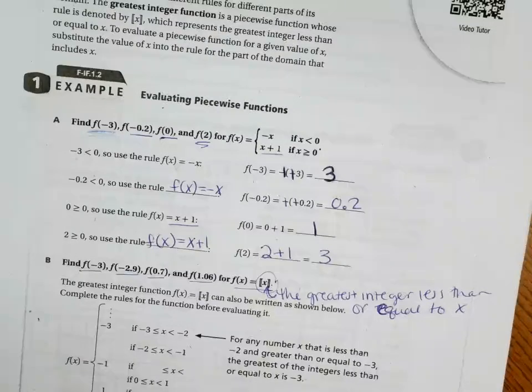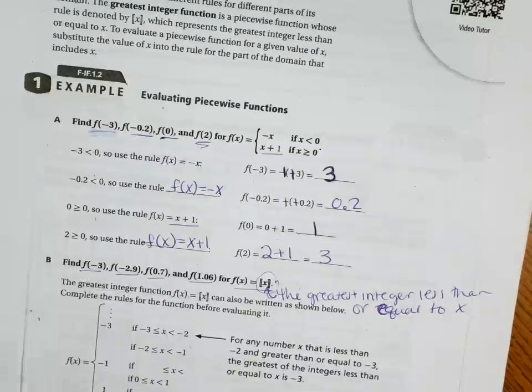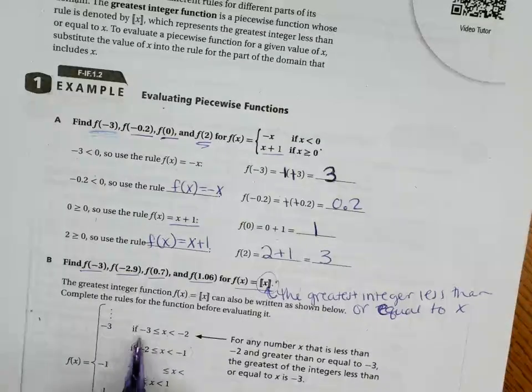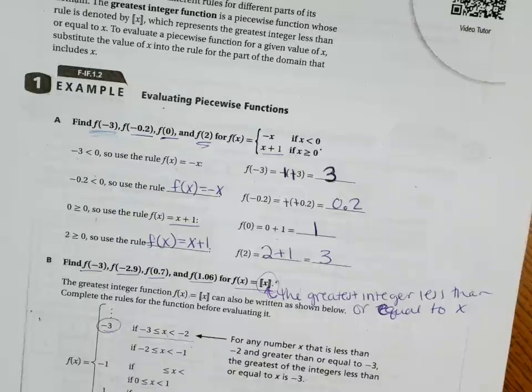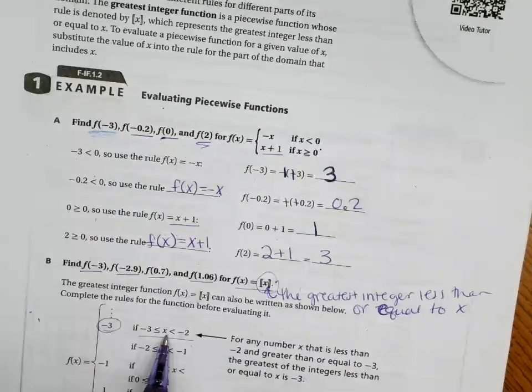Negative 3, let's do negative 3 first. Where does negative 3 fall? Negative 3 would fall in here. It does not fall between these. So negative 3 is in this interval, and in that interval, the answer is negative 3. Negative 2.9 falls in here, so the answer is negative 3.